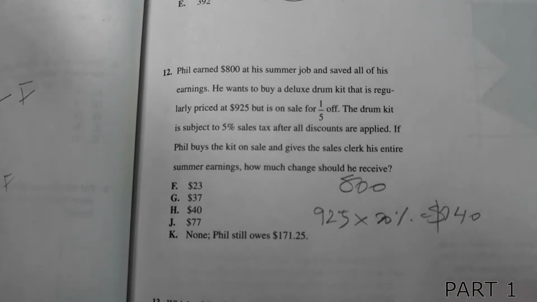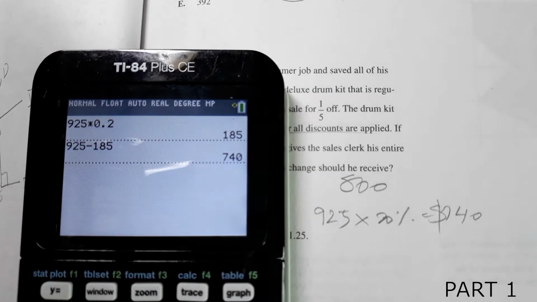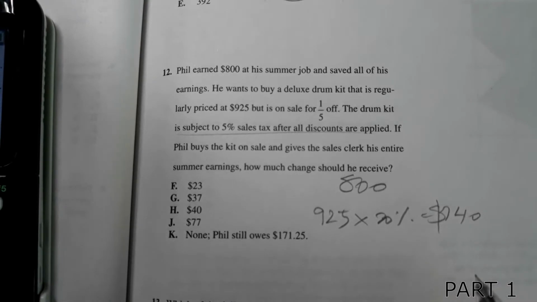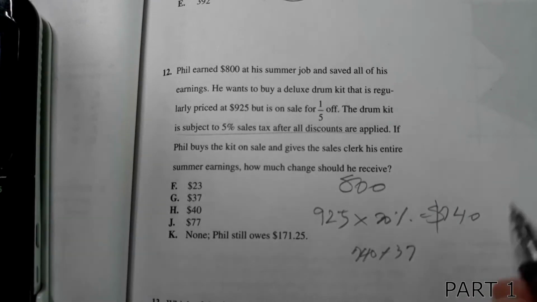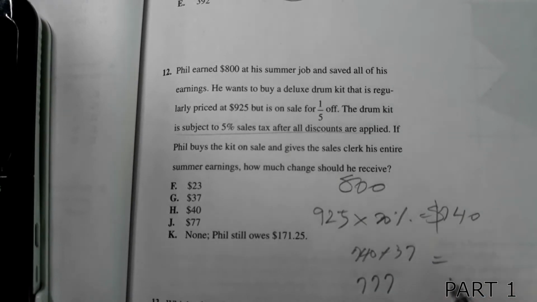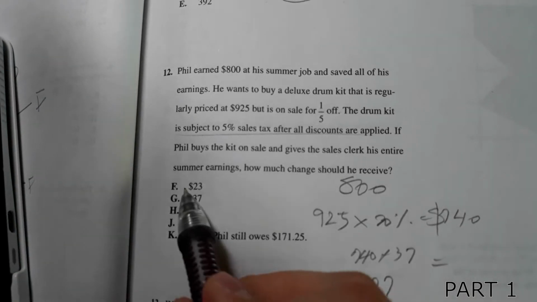So, and there's a tax of 5% of that, which is 0.05 times 740, 37. We add 37 to that, which is 777. So the change will be $23.